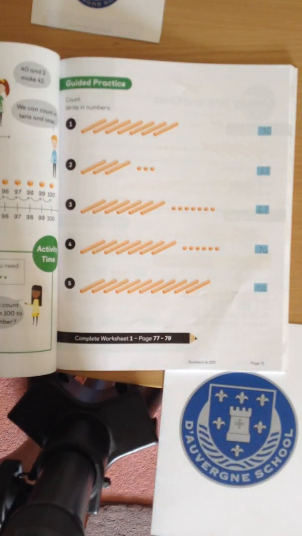Have a go at worksheet 1, pages 77 to 79. Off you go.